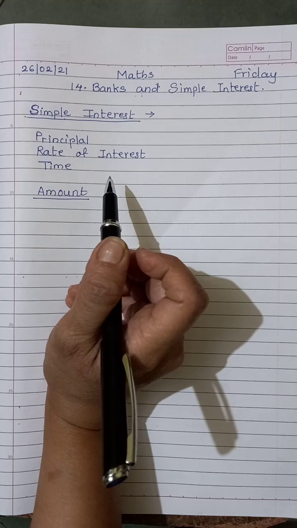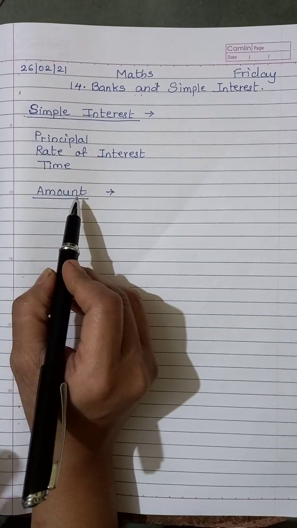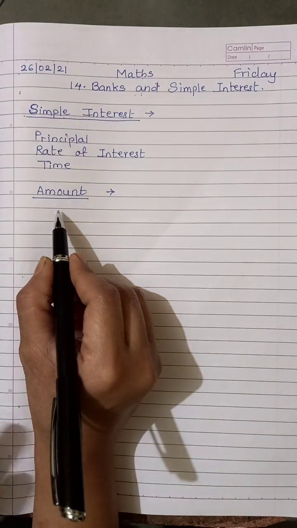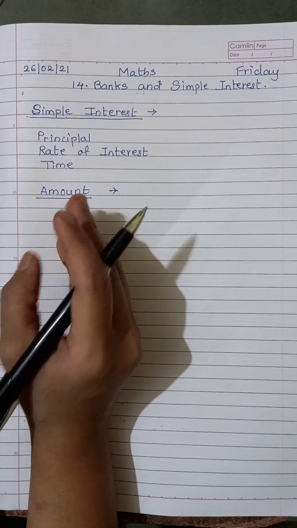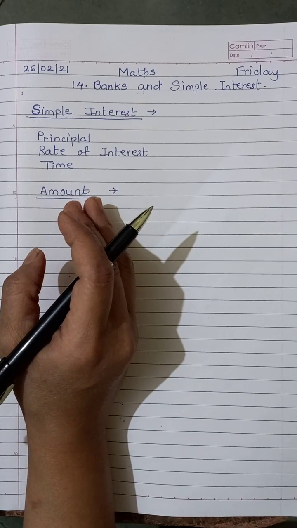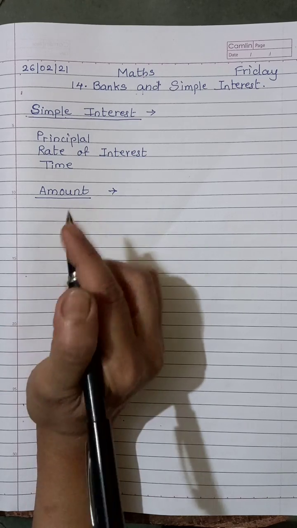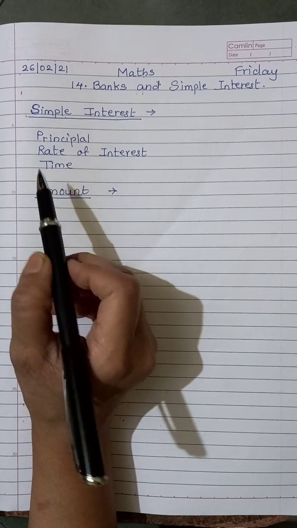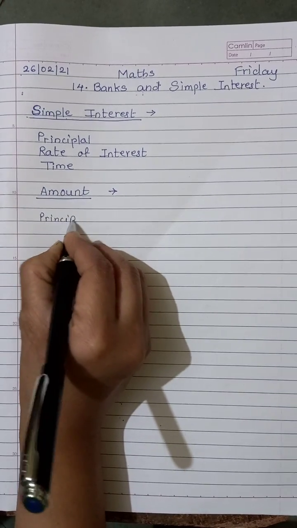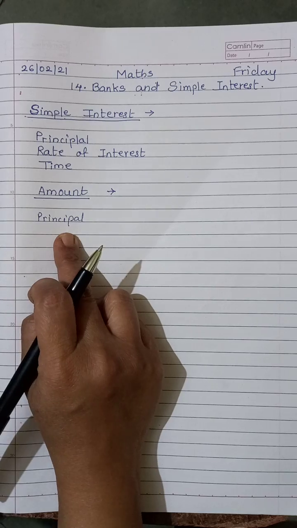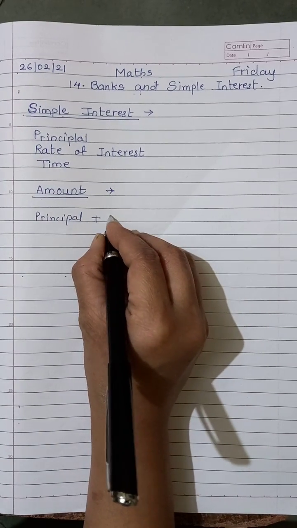One more concept, that is amount. Now what is amount? Amount means the money we are giving back to the bank. How much money will we give back? Very first, the principal amount, that we will return, plus the interest.